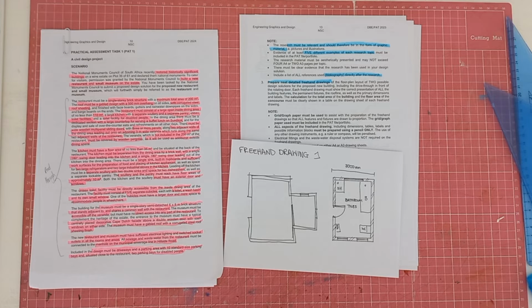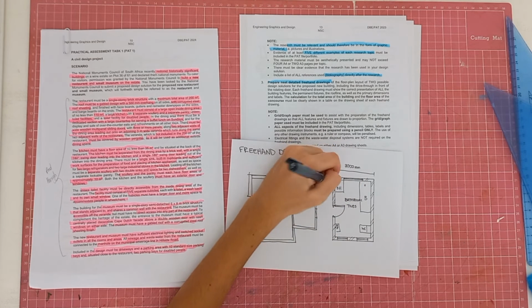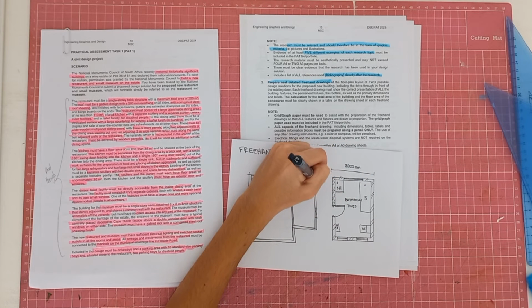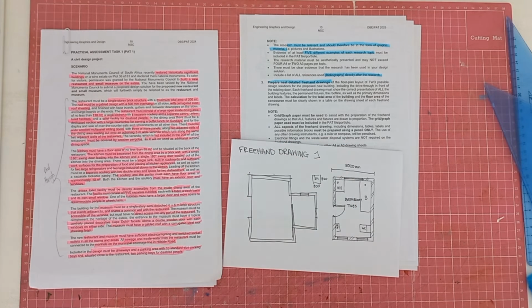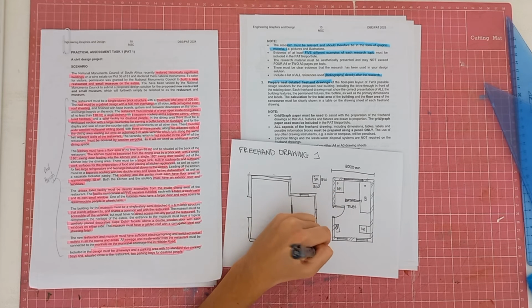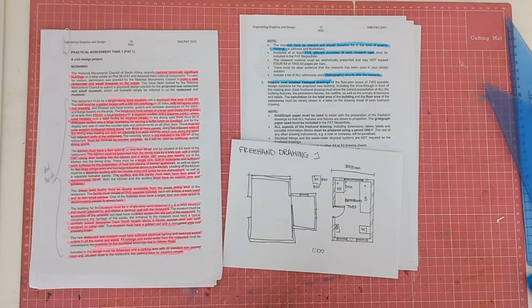One thing though with your freehand drawings is don't make the mistake of just drawing in any size. Actually look at your workbooks. So normally a shower is 800 by 800. So you have shower and you have 800 by 800. Use it to scale according to your drawing. So if you are working on a scale of 1 to 100, make sure that you draw your shower to 8 mils, because that will be a scale of 1 to 100. Okay, so I did make a video on the metric scale to help you understand that, so I'm not going to go through it again.